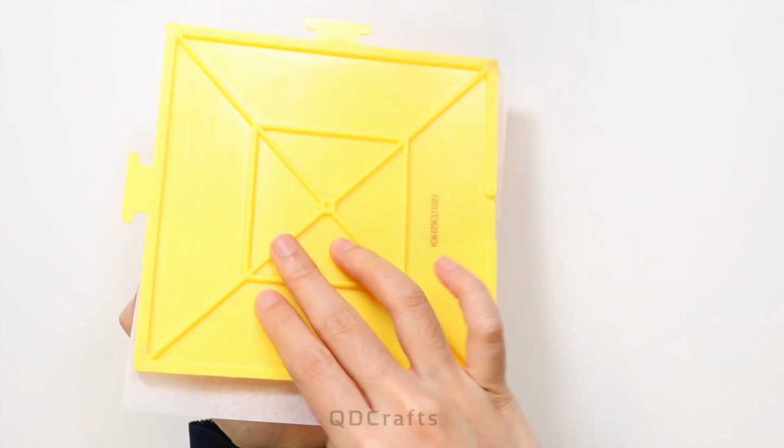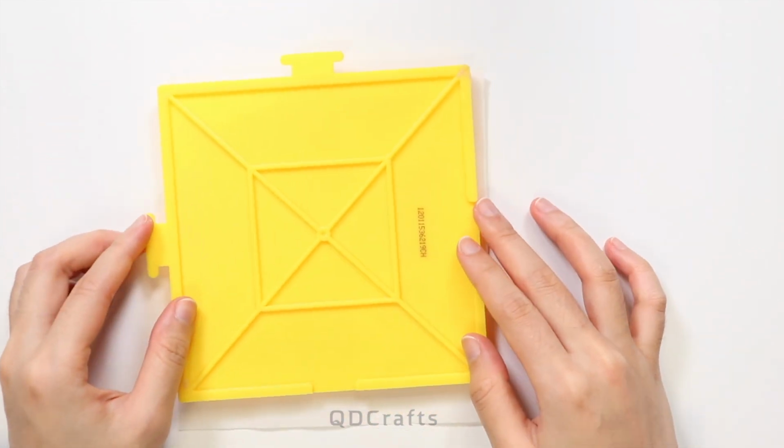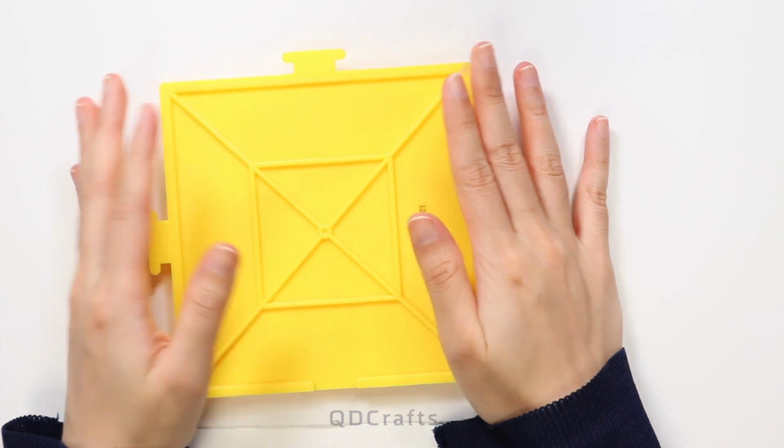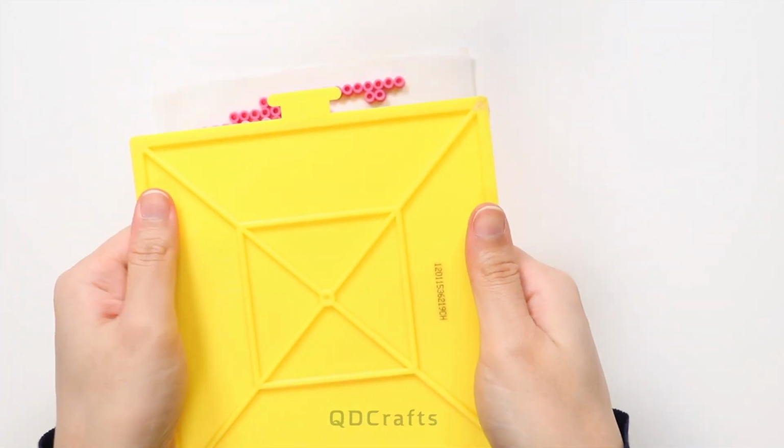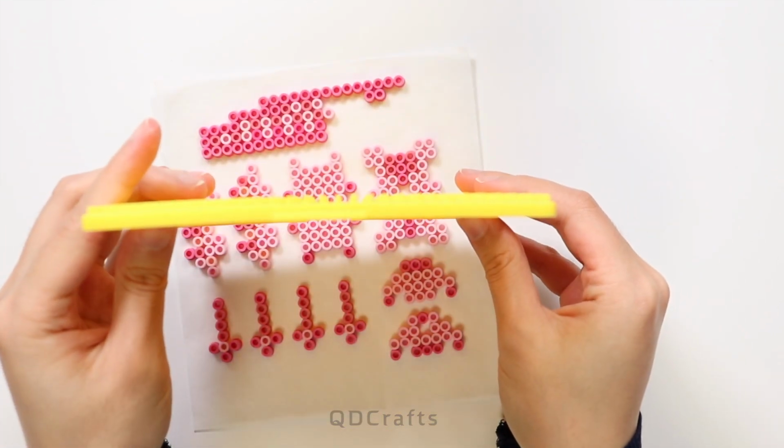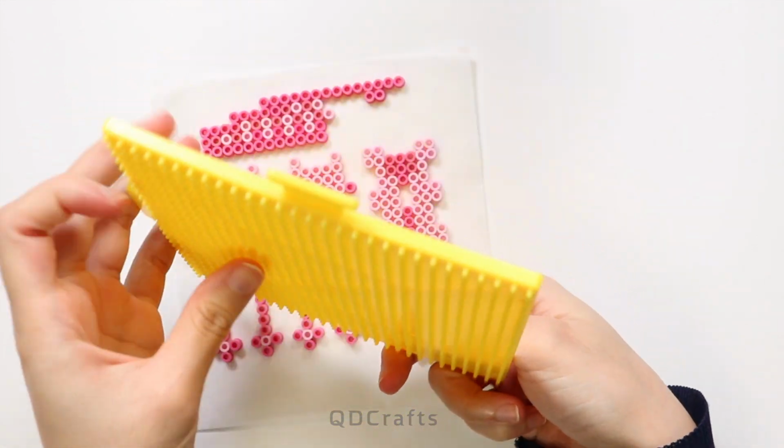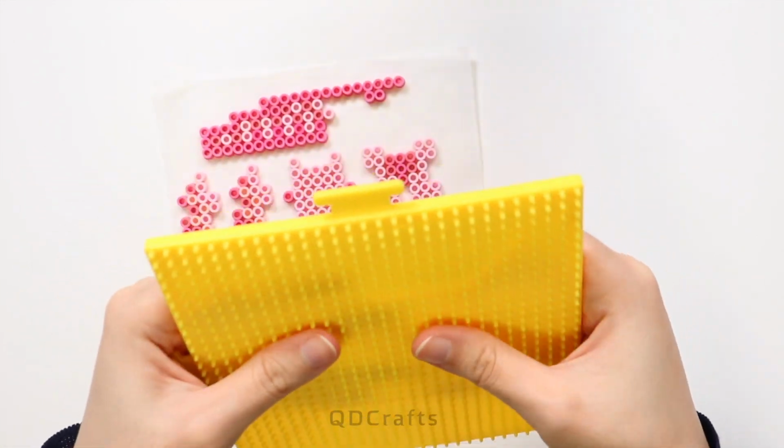Another issue you may run into when ironing directly on the pegboard is that the heat will cause the plastic to bend a little, and you can see on my pegboard there's a bit of a curvature to it, but don't worry, it will go back to being flat.